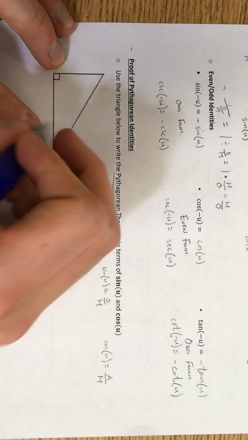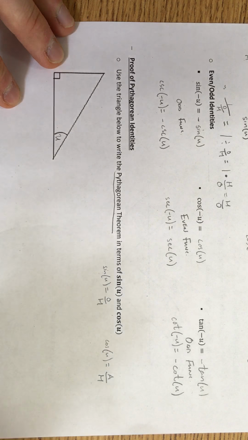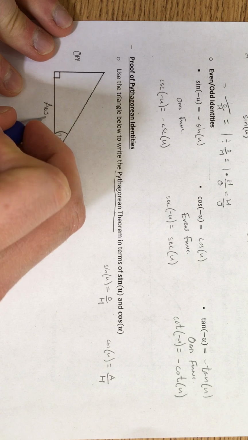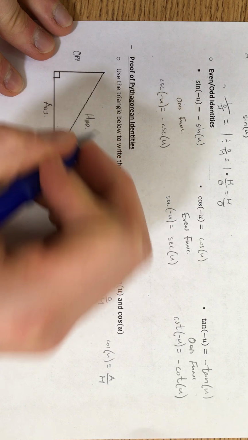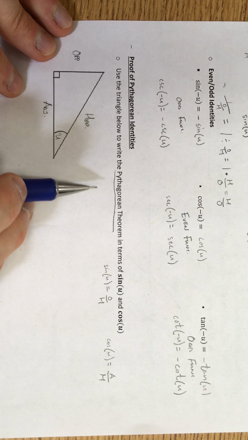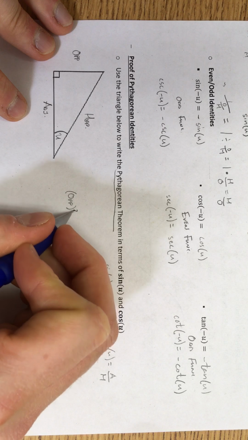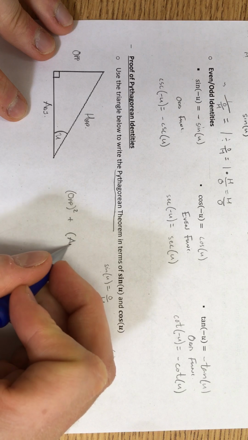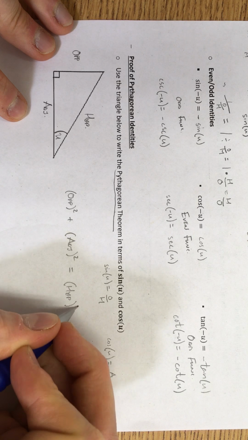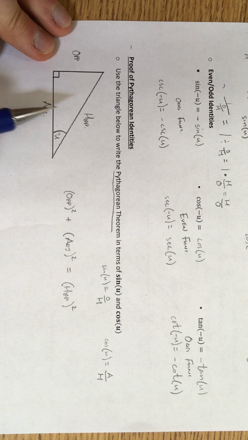Let's call this angle u. Then this would be the opposite, this the adjacent, and this the hypotenuse. Using Pythagorean's theorem with this triangle, we get the opposite squared plus the adjacent squared equals hypotenuse squared, right? a squared plus b squared equals c squared.